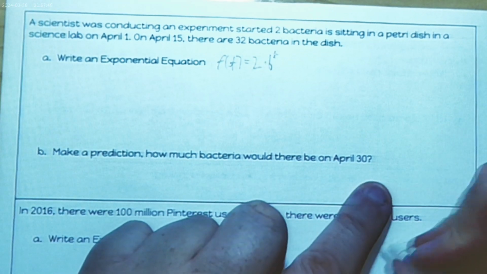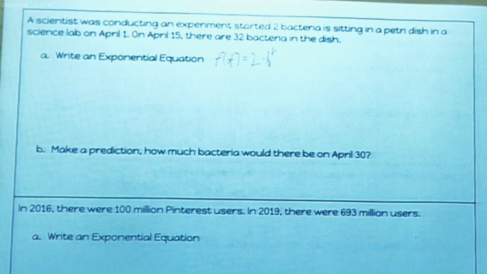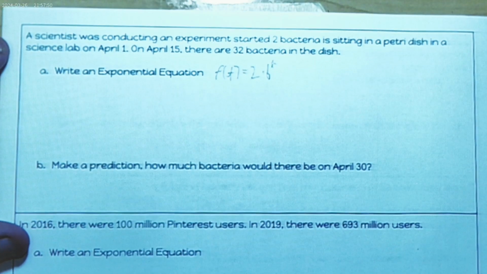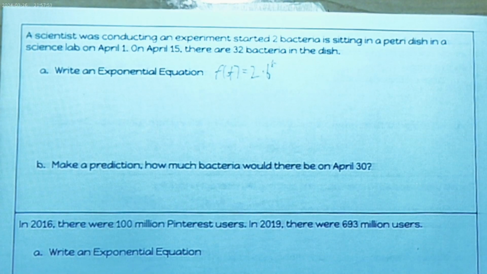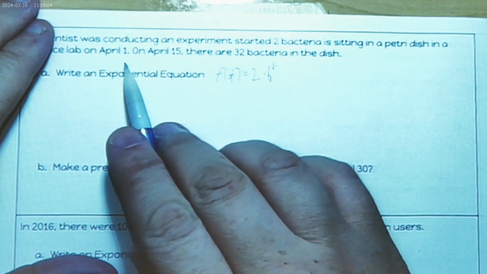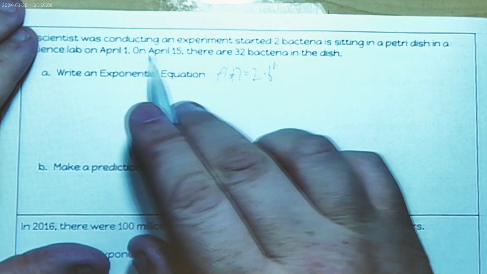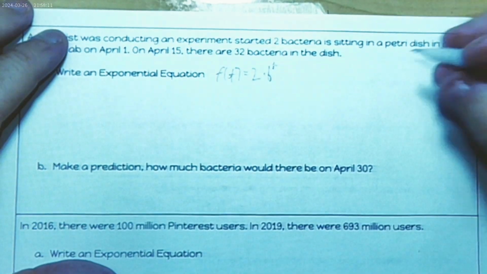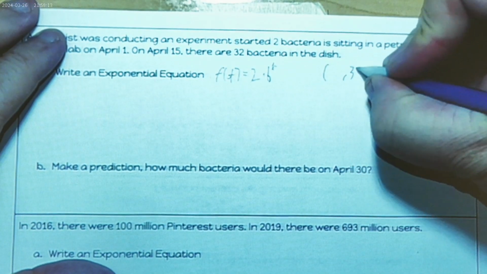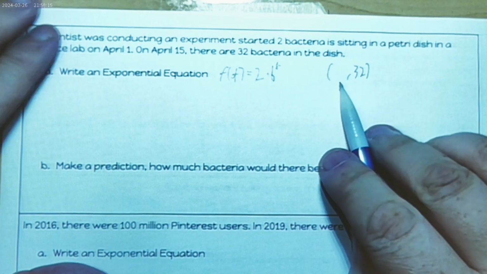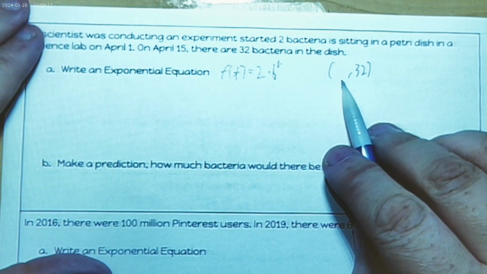All right. They're giving us days in the calendar. So April 1st through April 15th. Again, as far as the passage of time is concerned, what we're looking at is days. So on April 1st, time equals 0, which is what we're treating as our initial value. On April 15th, there's 32. So the question is, what do we put for this value to represent days?